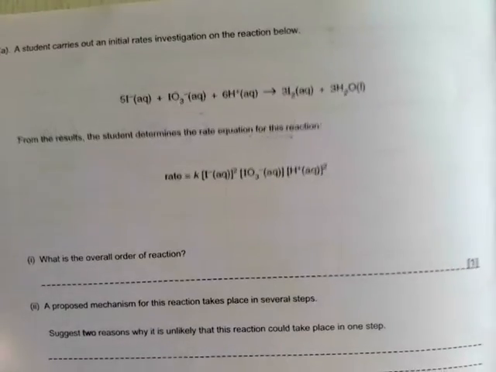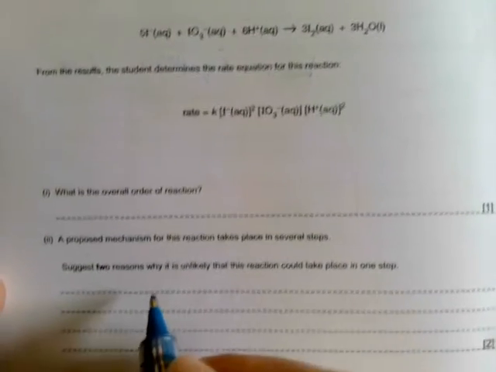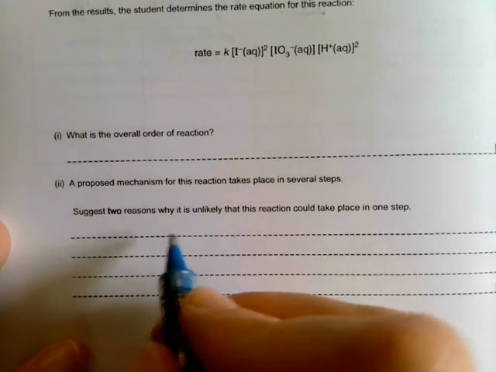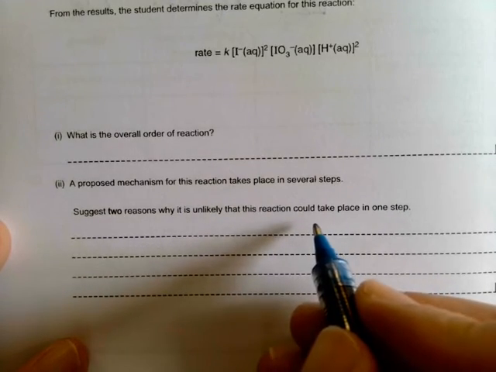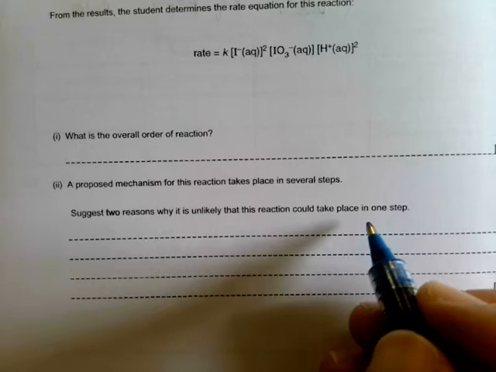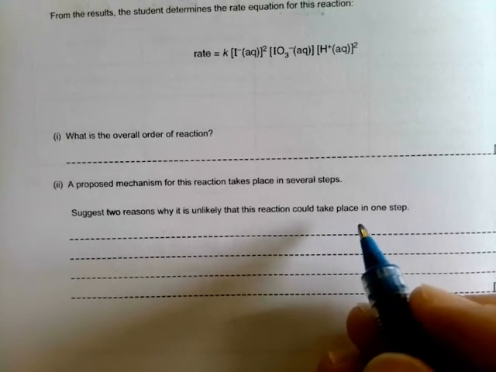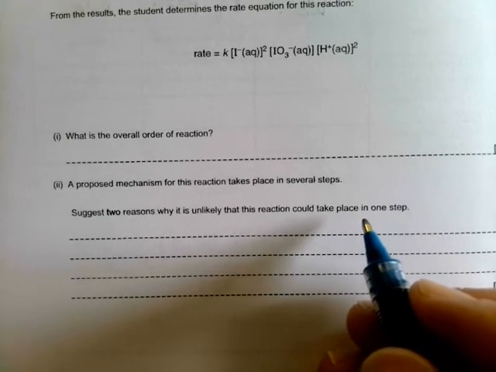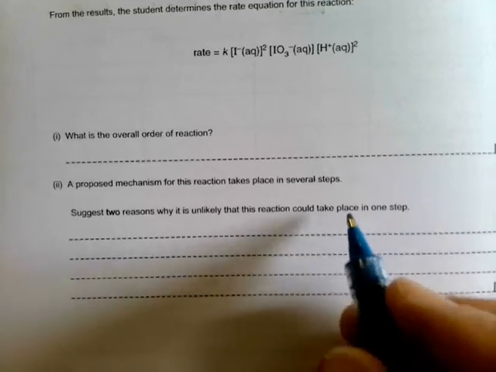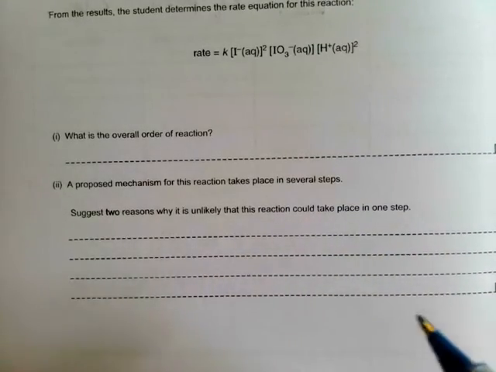Now, for this answer, suggest 2 reasons why it is unlikely that this reaction could take place in one step. Hopefully you're not just watching this video through. Hopefully you're doing the questions and then maybe stopping if you're not sure and watching this. If you're not doing that, then you should stop and do that.